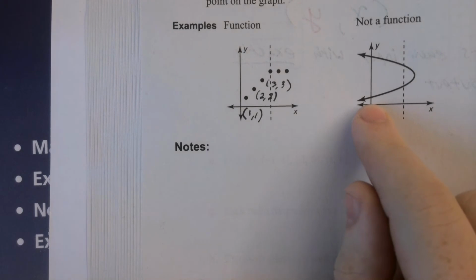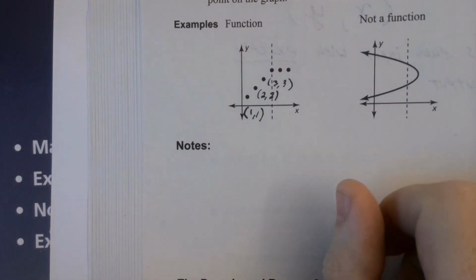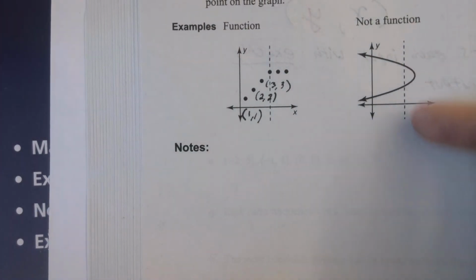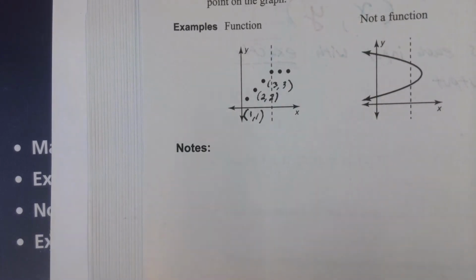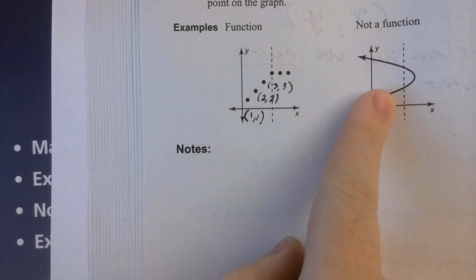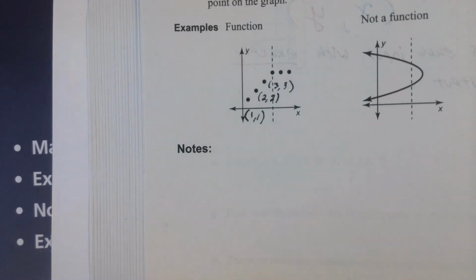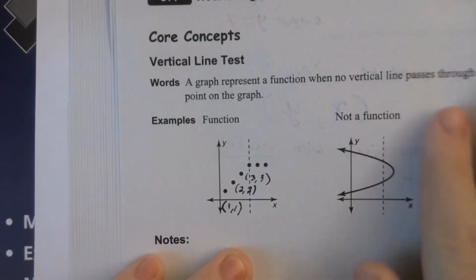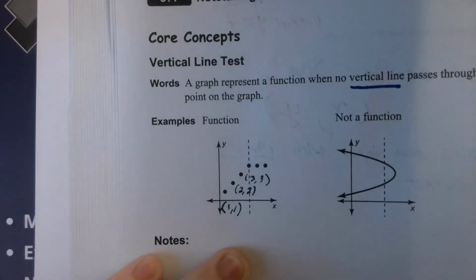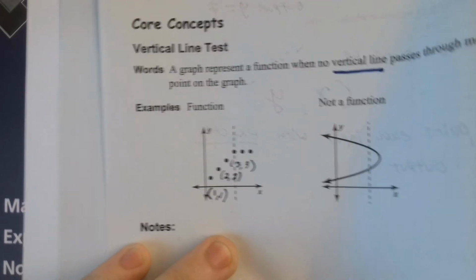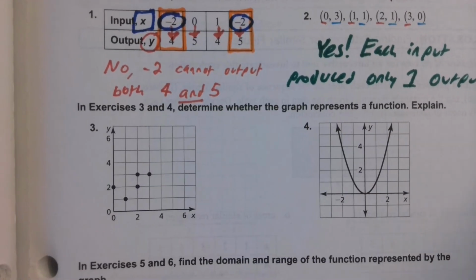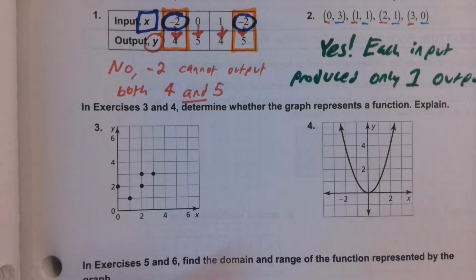We don't have any dots. Well, the rule is still the same. Your line should only pass through the graph once. If it hits the line twice, then it is no longer a function. And as a reminder, this only works with the vertical lines. That's why it's called the vertical line test. So it's up and down. Let's try some of these out. I want you to take a second and determine whether or not 3 or 4 represent functions. Pause the video if you want to try this on your own.